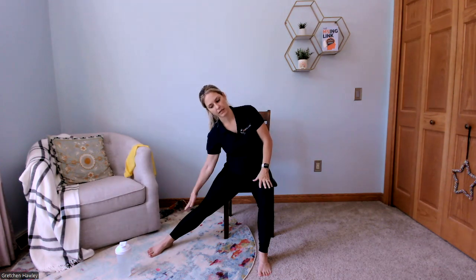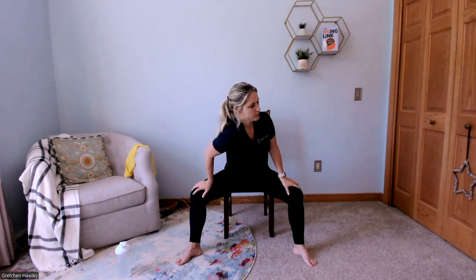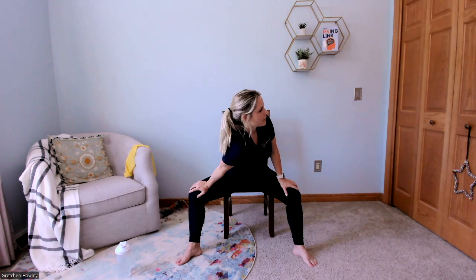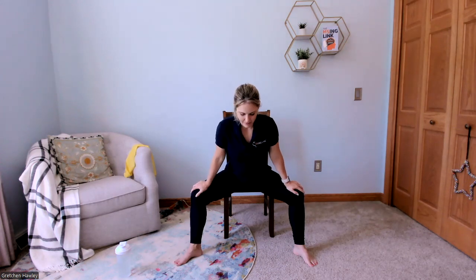You can always add a twist or an angle. Maybe you try to lean towards the leg that's straight, or even if you're like this, you can tip, you can twist. It's all about finding the stretch for you in the right area, regardless of if you look a little funny. So keep going.